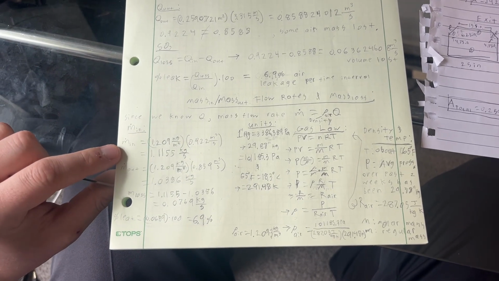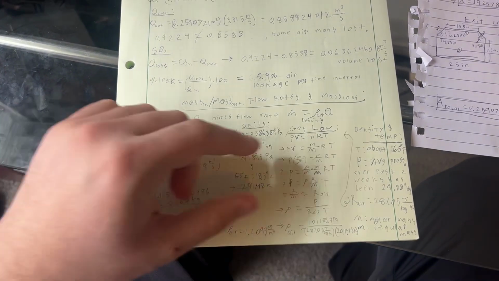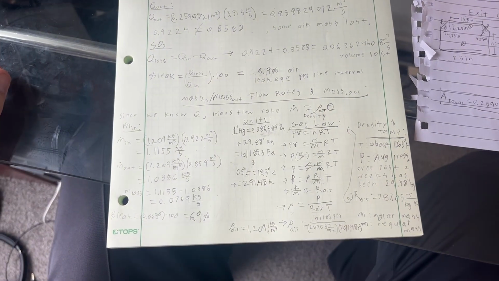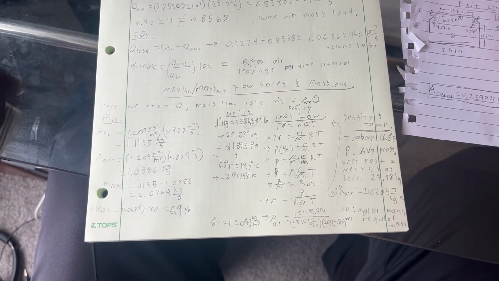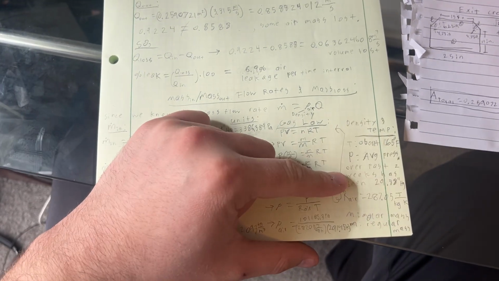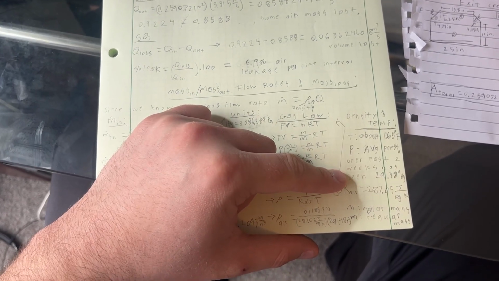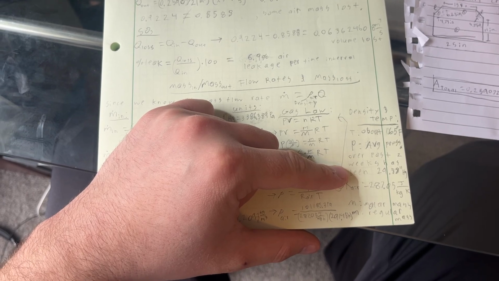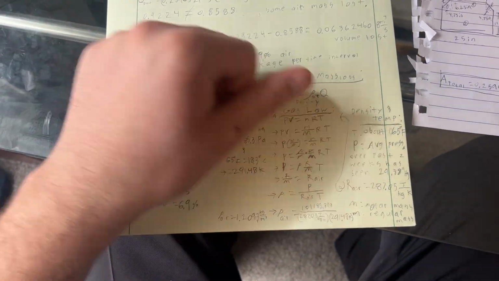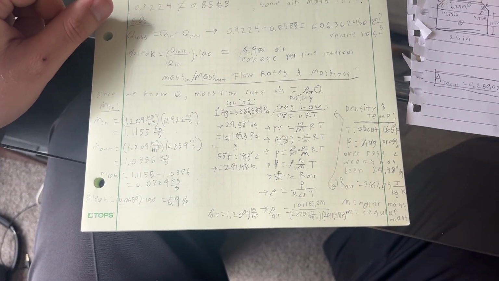So the mass flow rate in is the density of the air times the volumetric flow rate. So in order to figure out the density of the air, I went on weather records for West Jordan at 1 a.m., which was when I conducted my measurements.